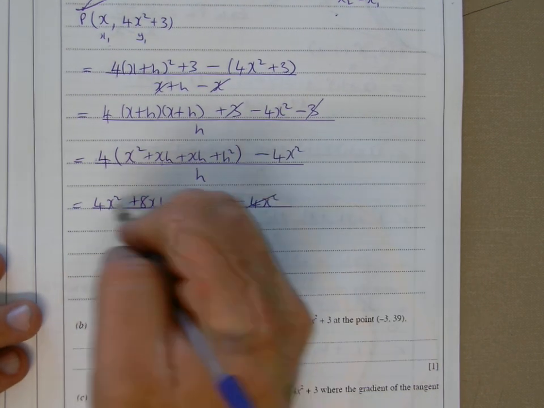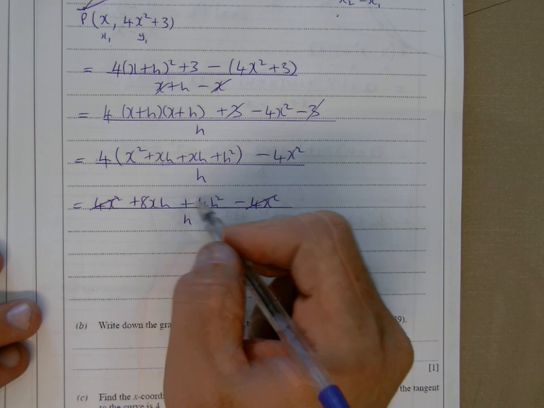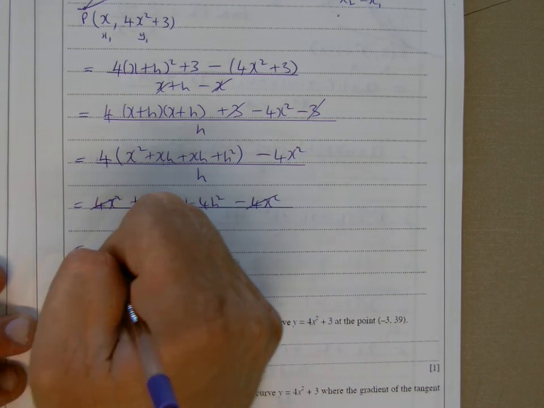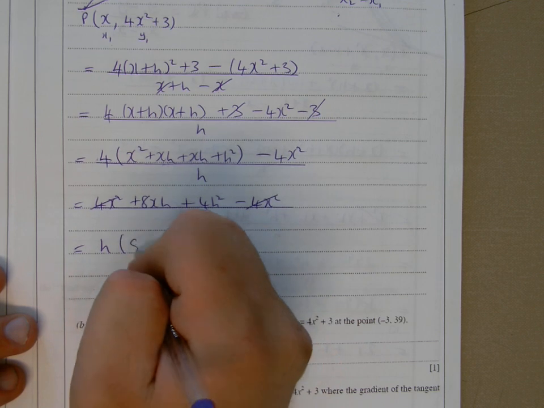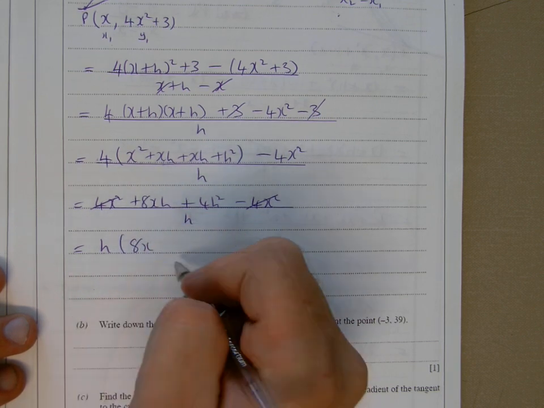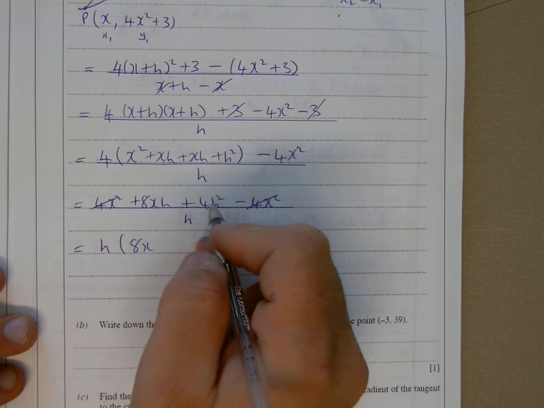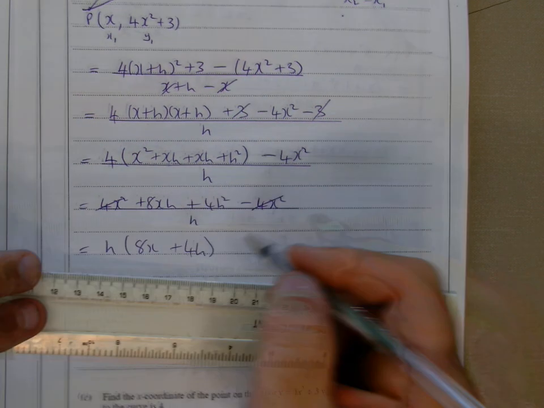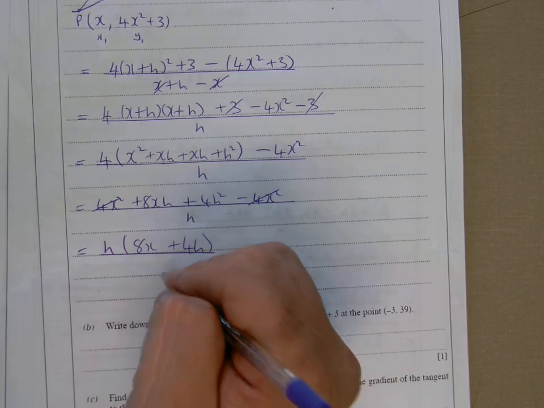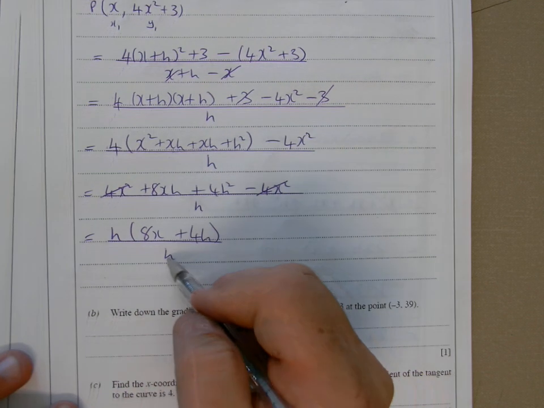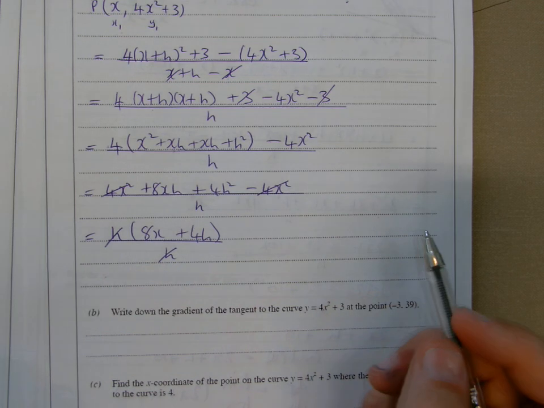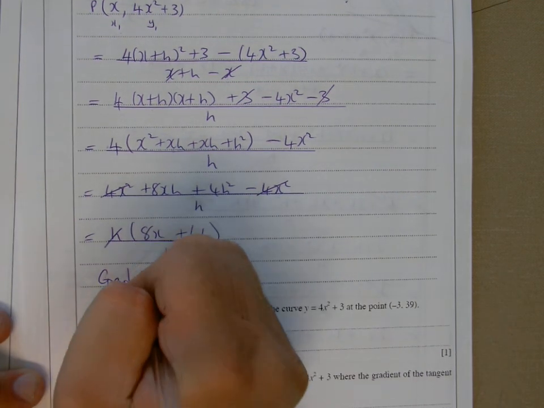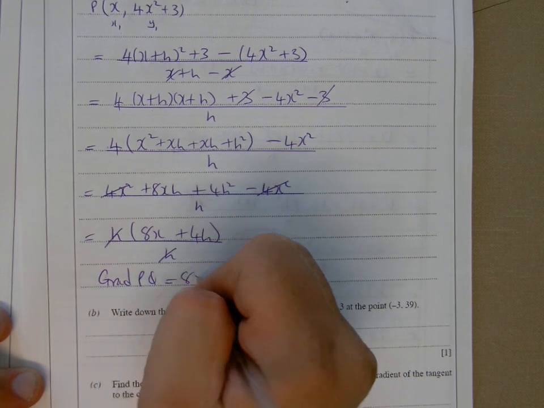Now the 4x squareds cancel, and I'm just left with this, and you'll notice on the top you can factorize out an h. So you can have 8x there, which will give me 8xh when I times, and then to get 4h squared I need 4h in this bracket, times by the h. The reason we factorize is because it will cancel with the h on the bottom. So you're left with the gradient of PQ is equal to 8x plus 4h.